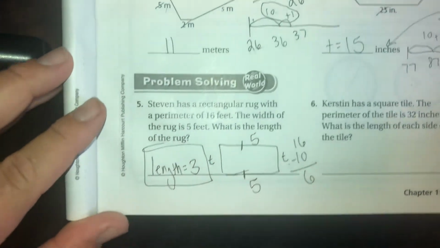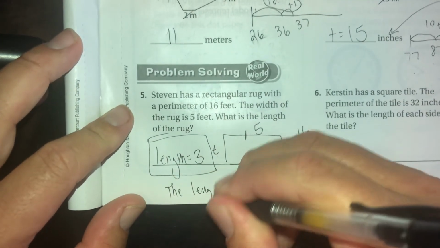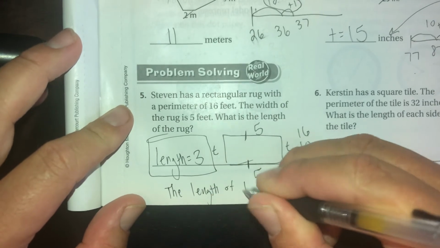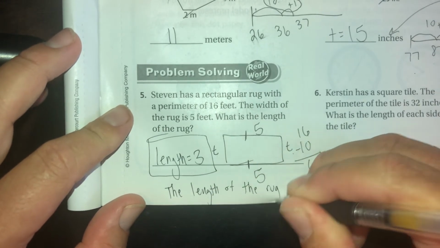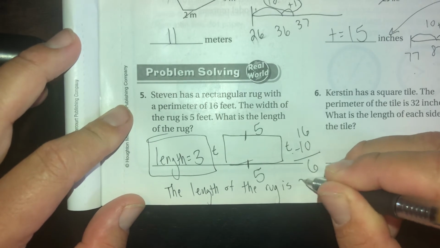Oh, I should do a complete sentence here too. So you want to say the length of the rug is 3 feet.